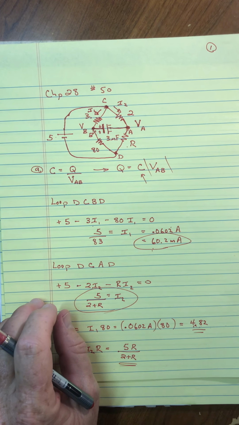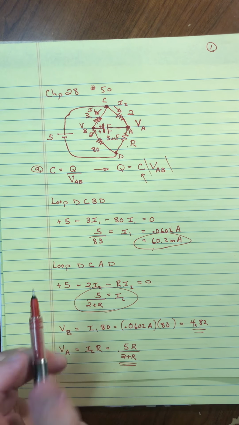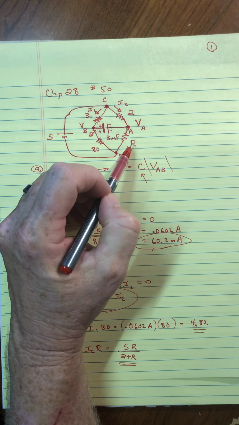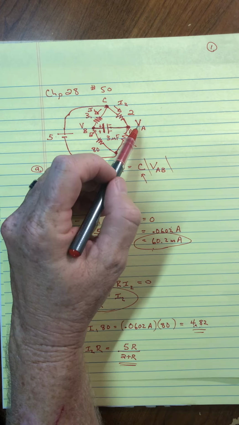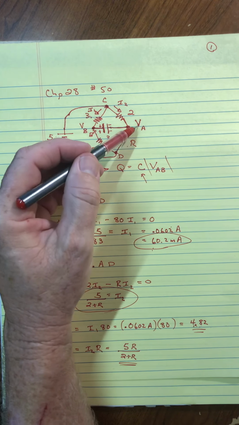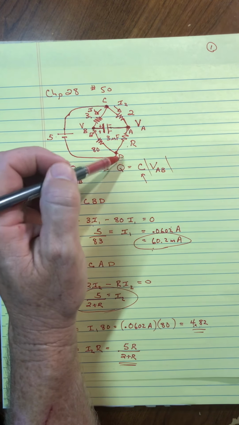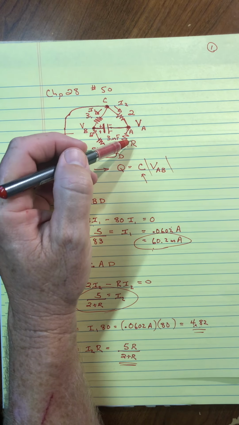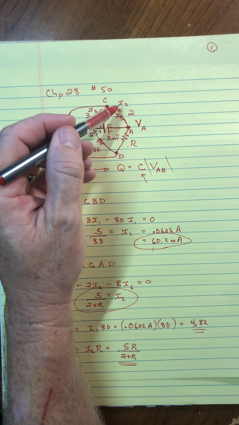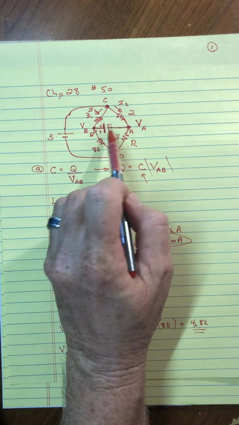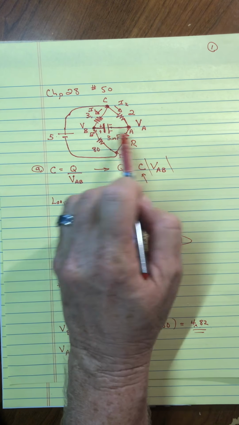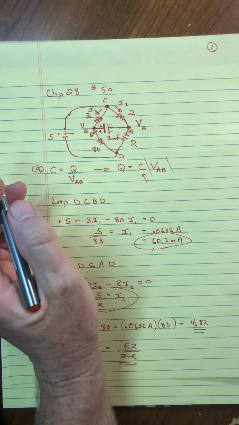4.82. So I could make the same argument here that I can pick R in such a way that the voltage at A can be anywhere from somewhere close to the voltage down here at 0 to something very high and very close to the value at 5. And I get the most charge when the voltages between these differ the most.